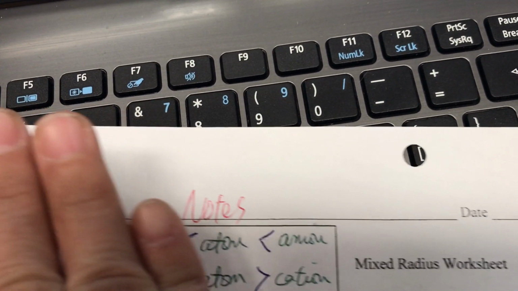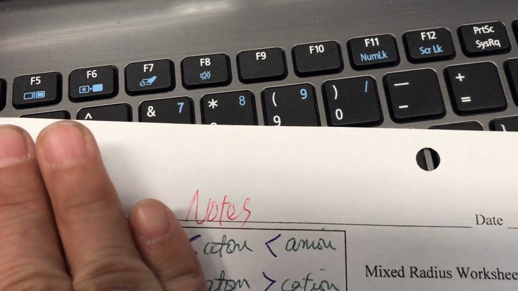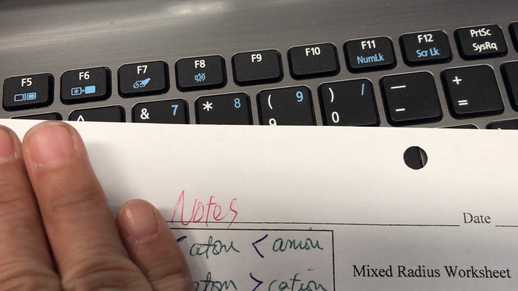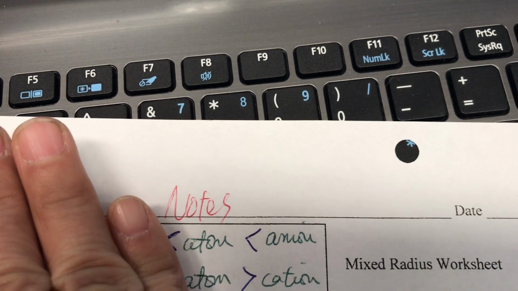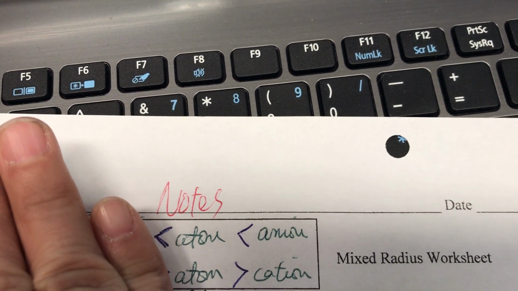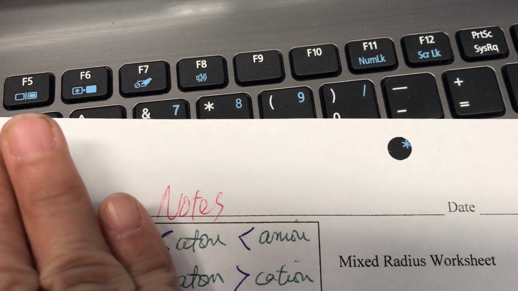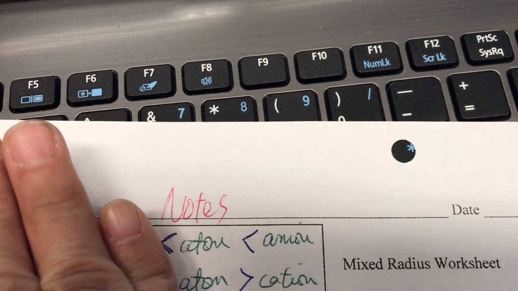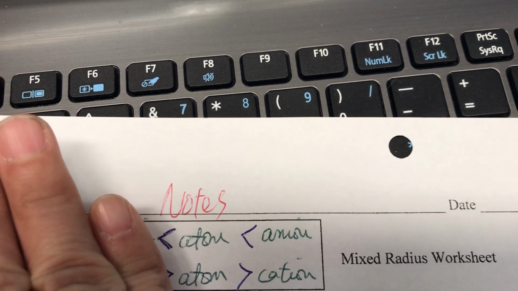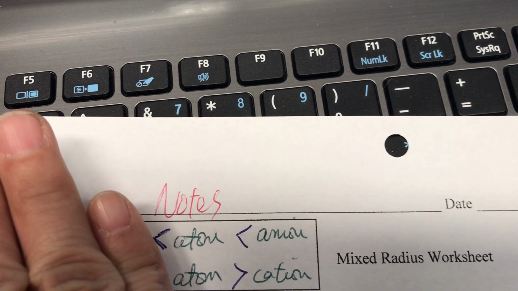If we compare the atom with the anion only, we also figure out that anions gain electrons, and when they gain electrons in the same shell, the electrons are going to repel, so then the radius is going to be bigger, so then the anion will be bigger than atom. So we say big mouth facing to the anion.